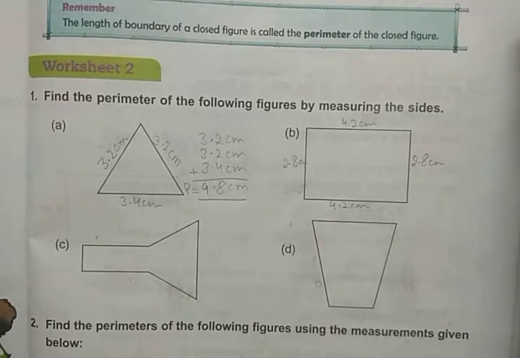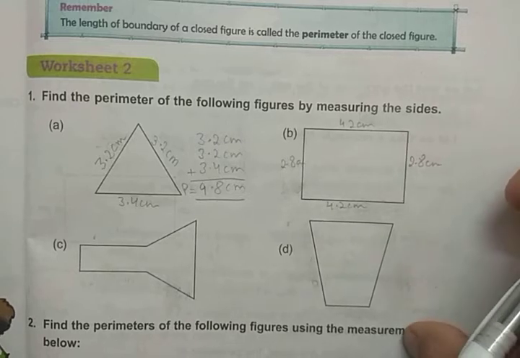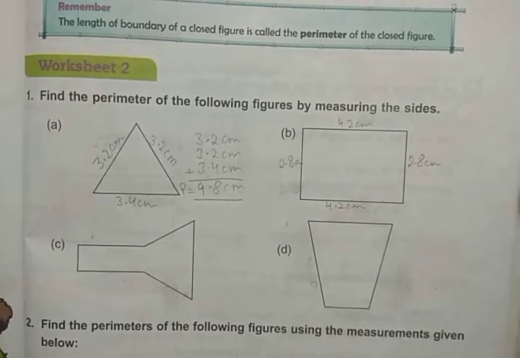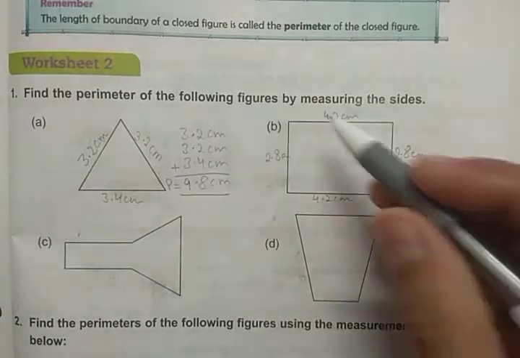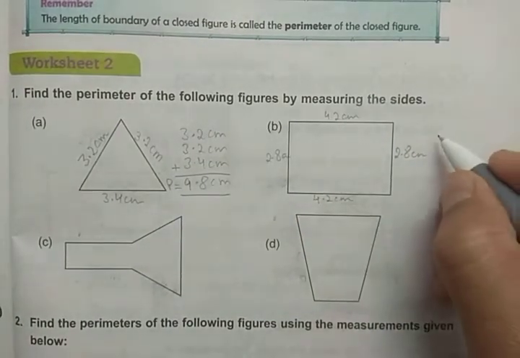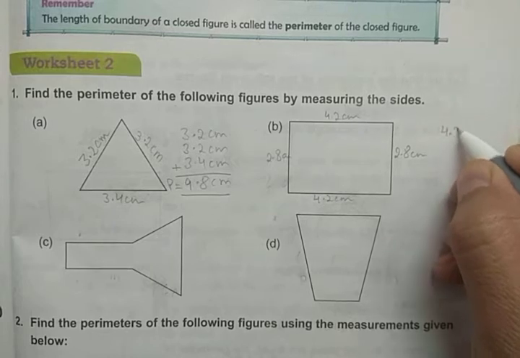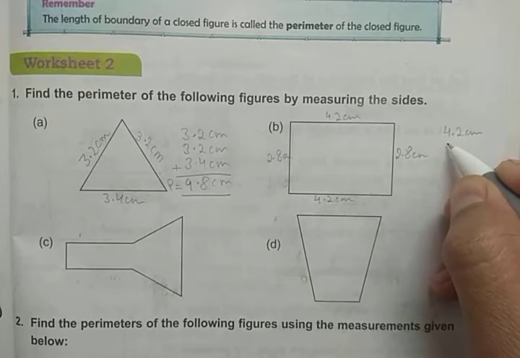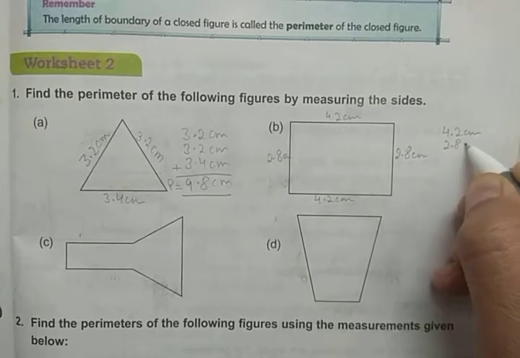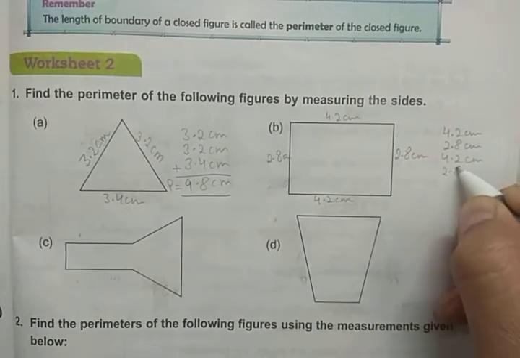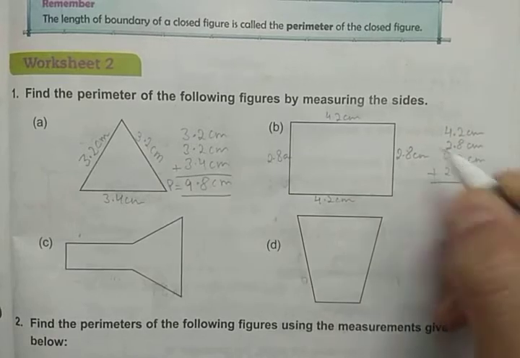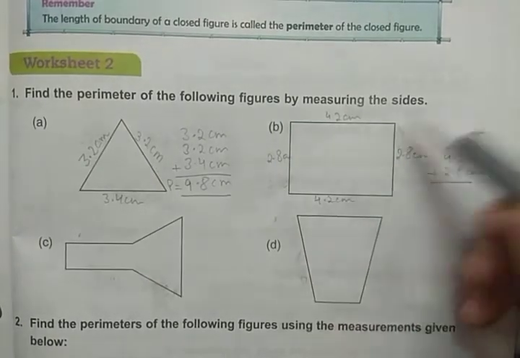Now to find out the perimeter of this figure, what do we have to do? We have to measure the total length. For that we have to add 4.2 centimeter plus 2.8 centimeter plus 4.2 centimeter plus 2.8 centimeter. That means we have to add the lengths of all the sides.